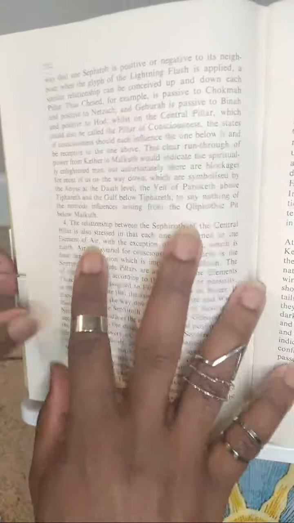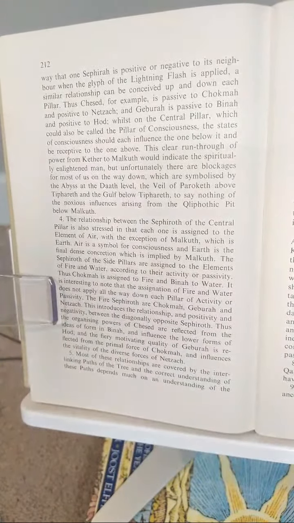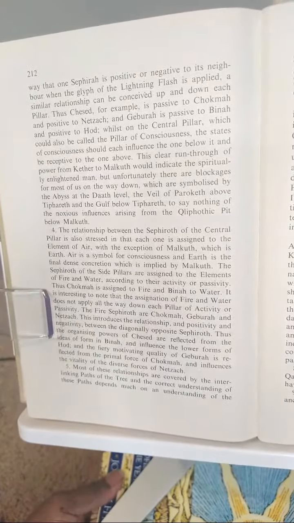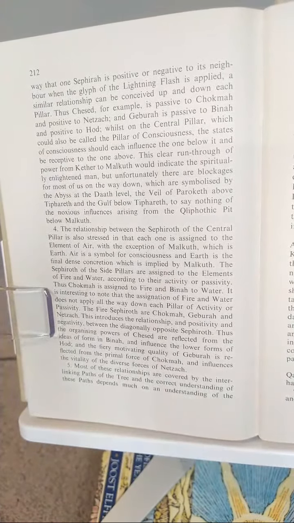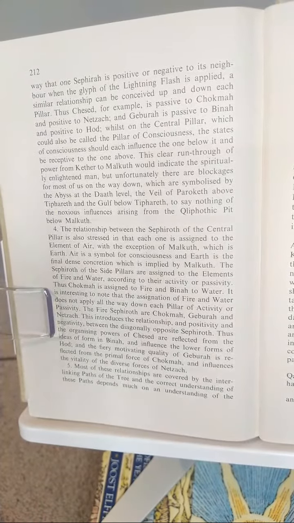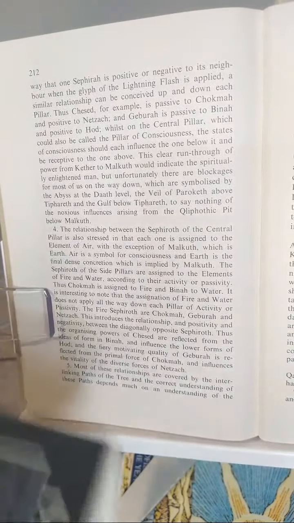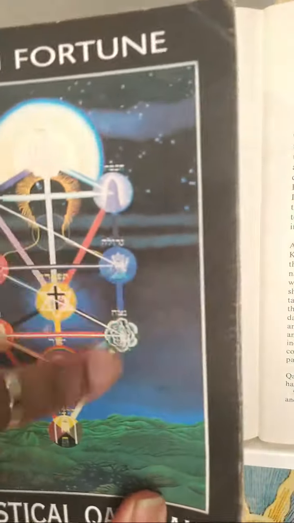In the same way that one Sephirah is positive or negative to its neighbor when the glyph of the lightning flash is applied, a similar relationship can be conceived up and down each pillar. Thus, Chesed, for example, is passive to Chokmah. So he's saying that we can see it up and down.